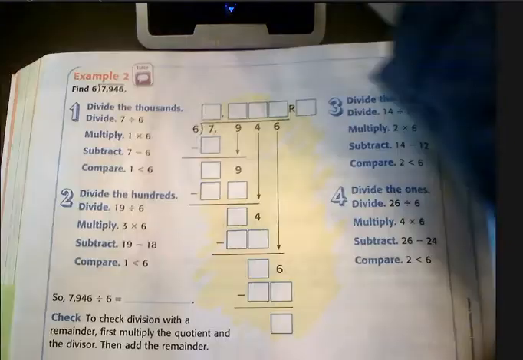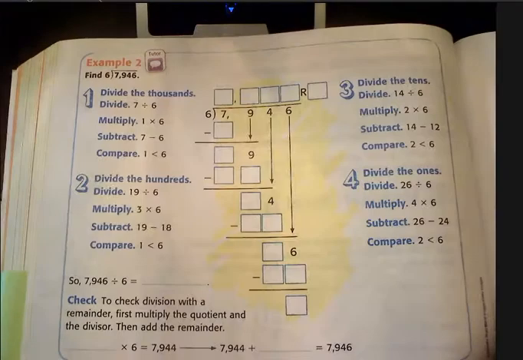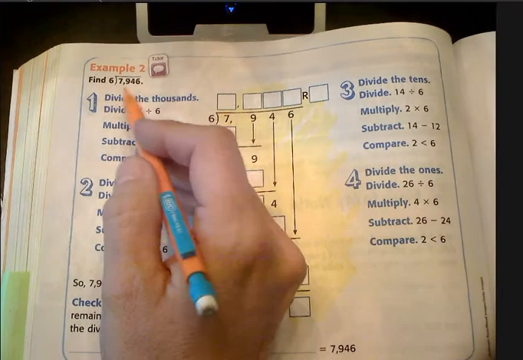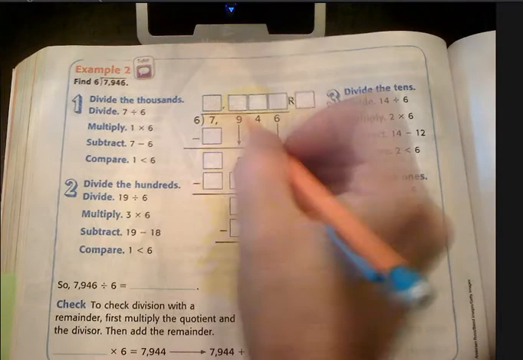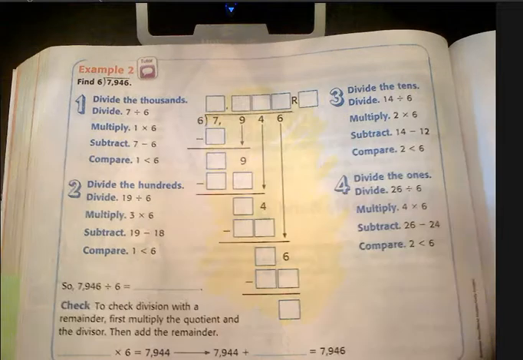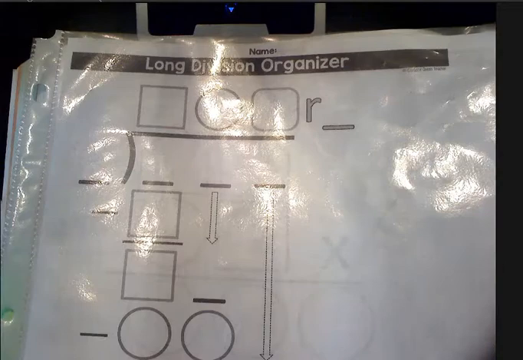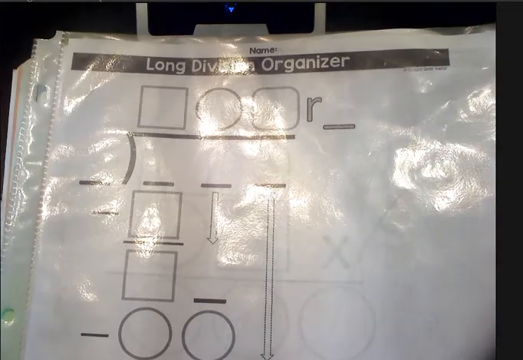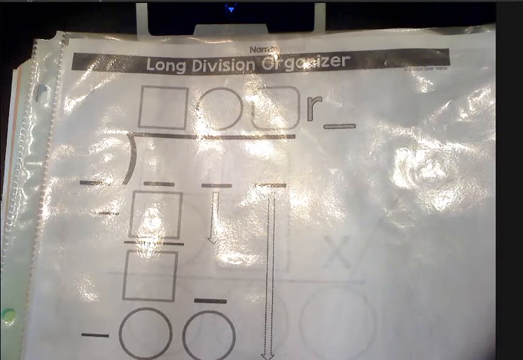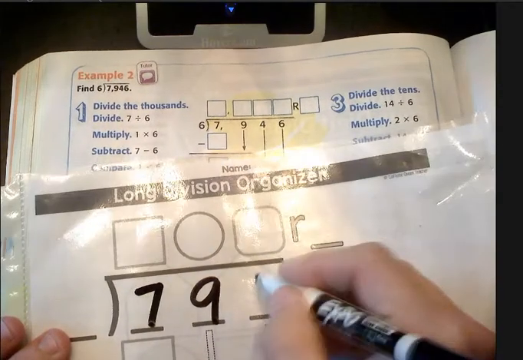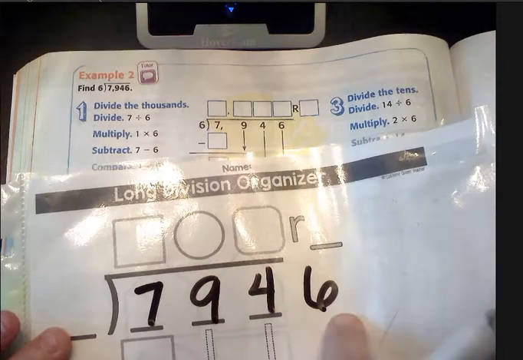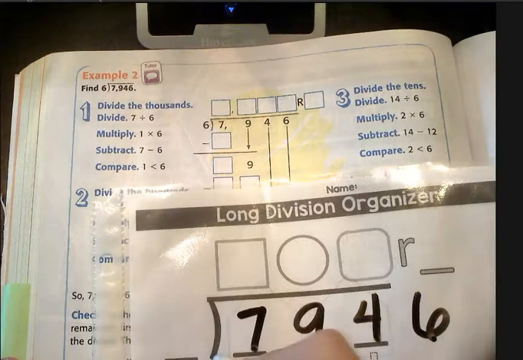Okay, we've got another example here. Example 2, find 7,946 divided by 6. So remember, 7,946, you put it in the house, and then you divide by 6. And I'm going to actually go to our practice tracker for this because I think it's helpful. So we're going to write that down. 7,946, this one actually has an extra digit, divided by, remember I say that when I draw the box around it, 6.